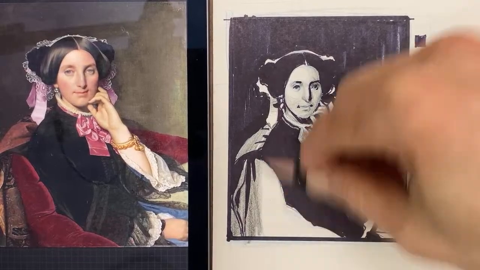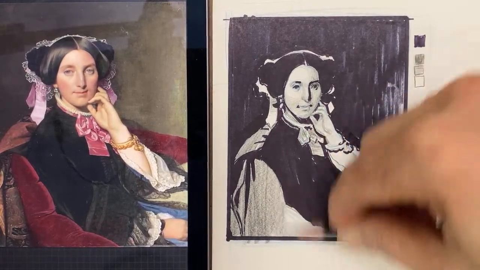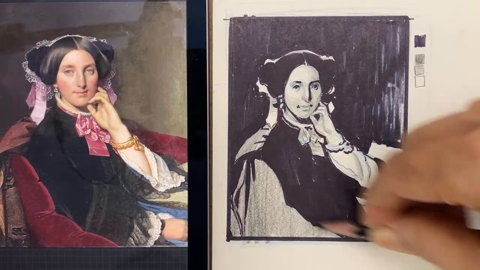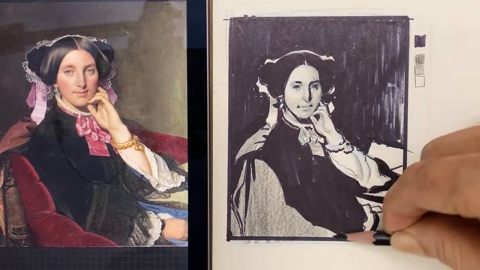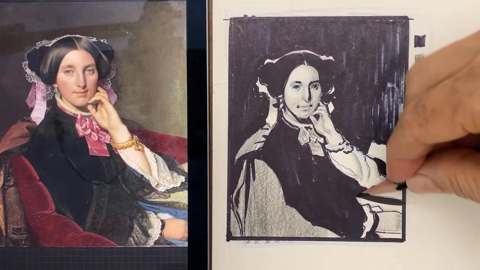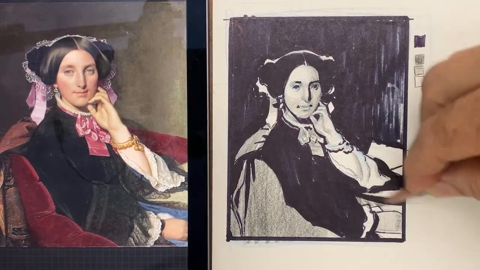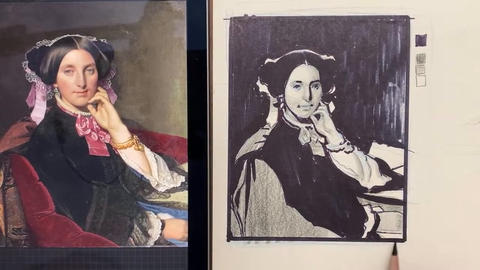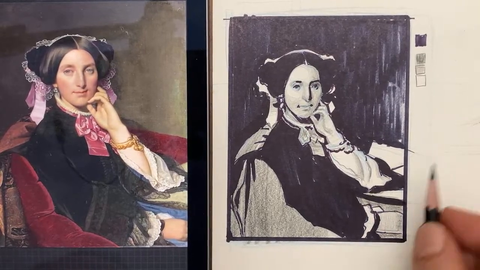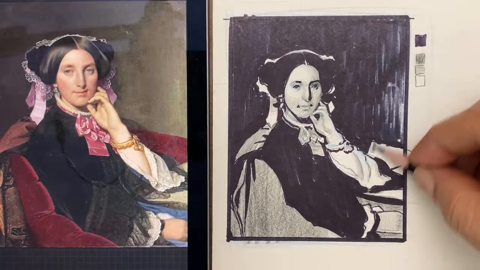And I'm going to use a darker Prismacolor in a minute, so you can fully see the beauty of this tonal design as well. This tonal design is so simple and stunning. That's what I like about it. It's just so simple and, gosh, this makes me so happy.